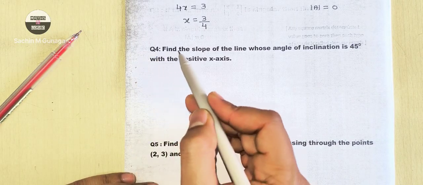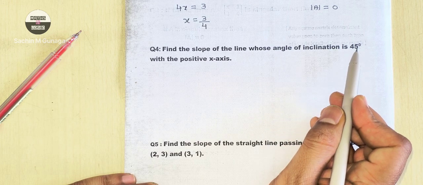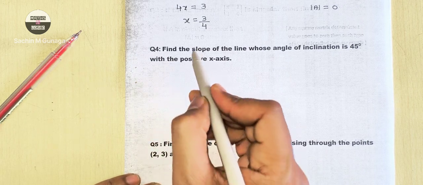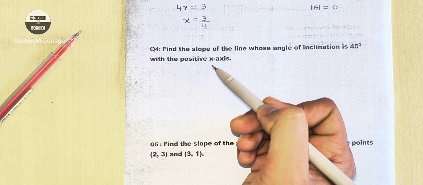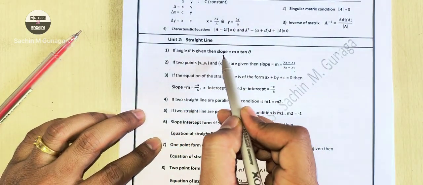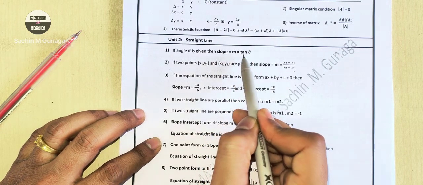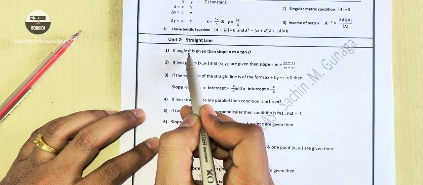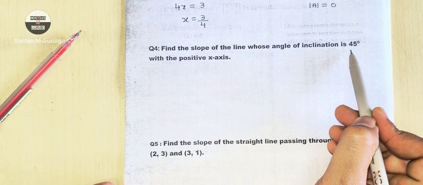Next question number 4. Find the slope of the line whose angle of inclination is 45 degree with the positive x axis. So in this question we need to find out which value here, slope. So in the straight line chapter there is a slope formula. Okay, here it is. So what is that slope formula? Slope m is equal to what here, tan theta. We need to use this formula whenever in the question angle theta is given. So you can see here angle theta is given, how many degrees here, 45 degree.